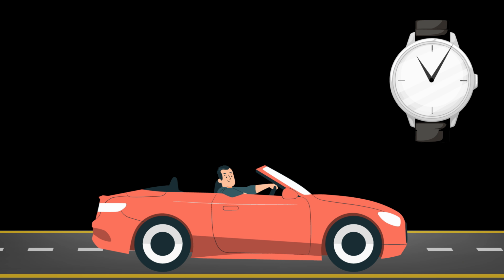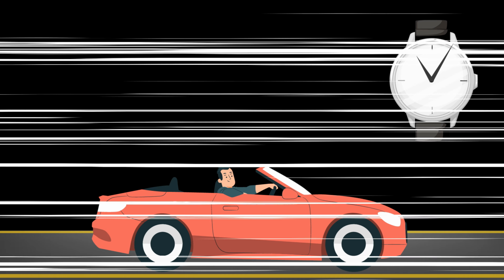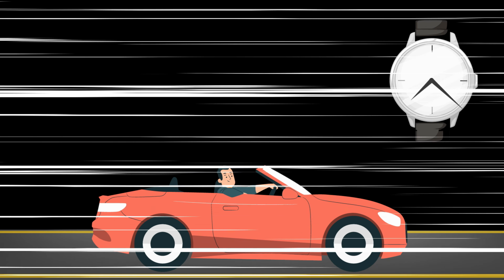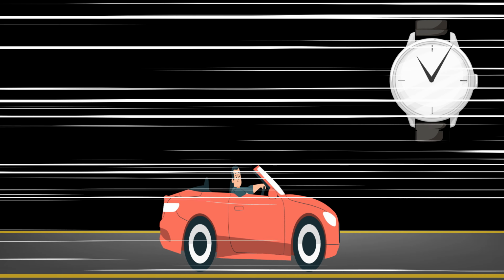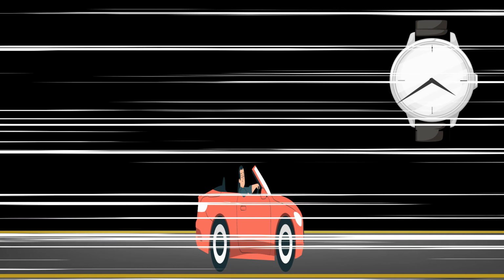On the most basic level, if you remember from the last video, we proved when you move, time slows down for you. The faster you move, the slower your time ticks. It turns out that moving affects not only time, but also length. But don't just take my word for it. Let me show you why that is.